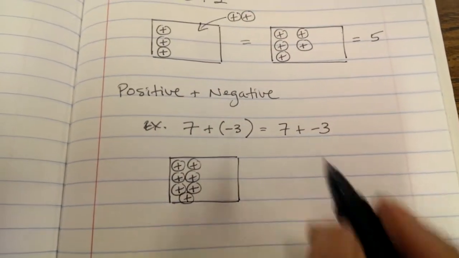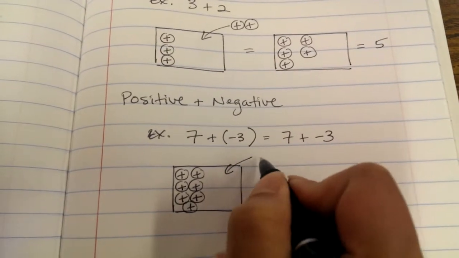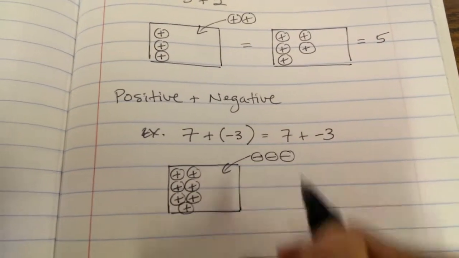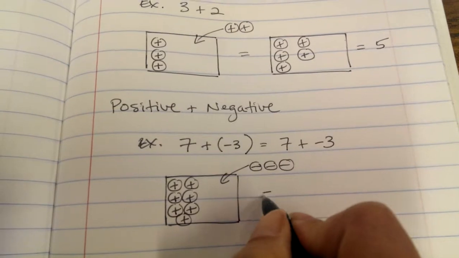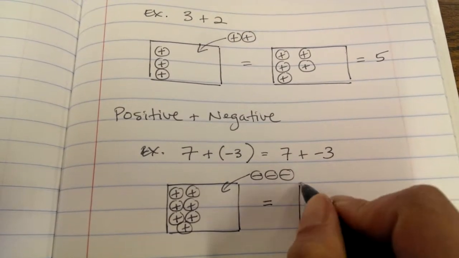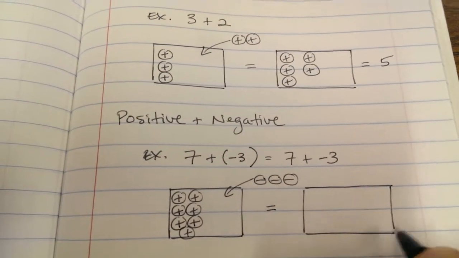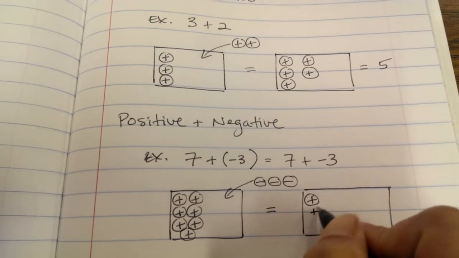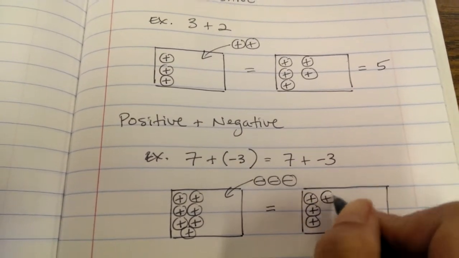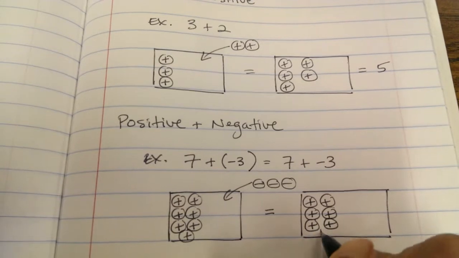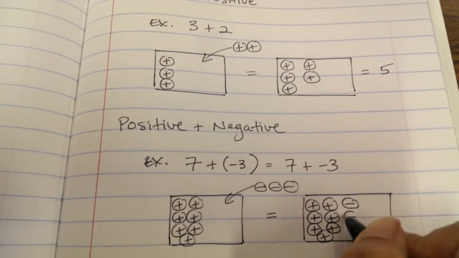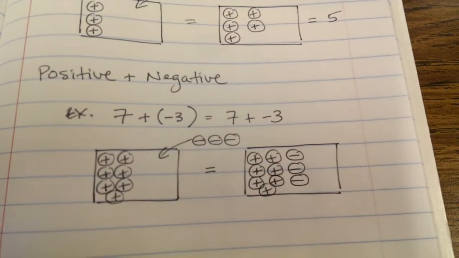Okay. And what are we adding into our box? We're adding in 3 negatives. So now when we add them in, our box looks like this. And then you also have 3 negatives.